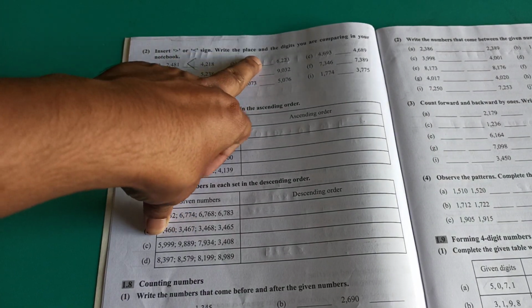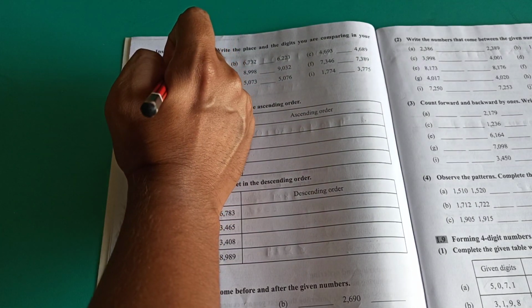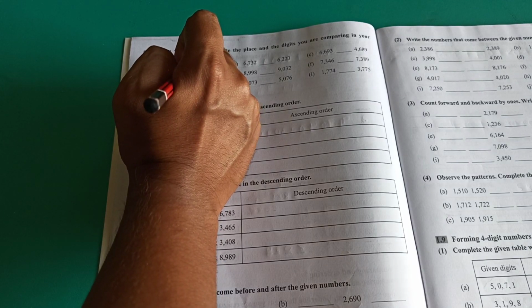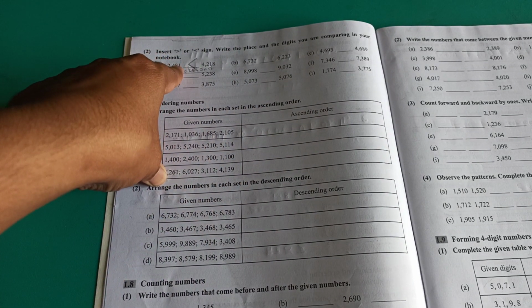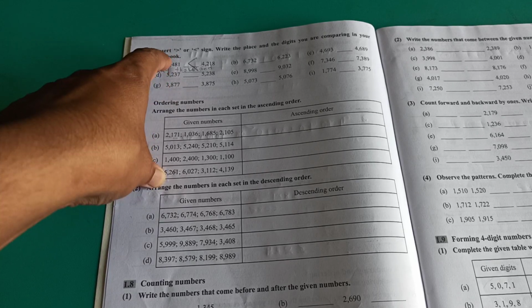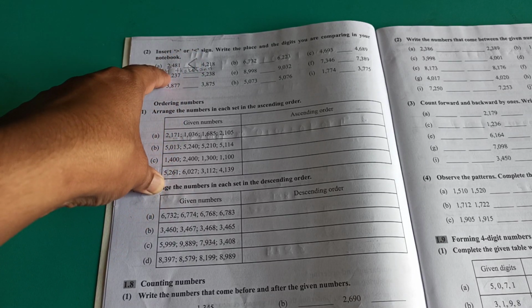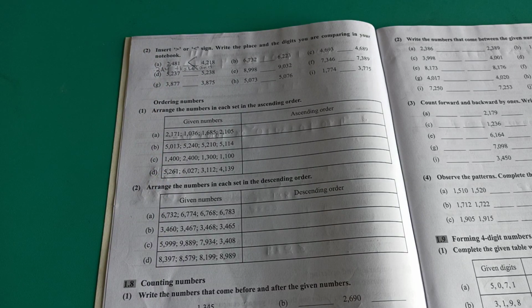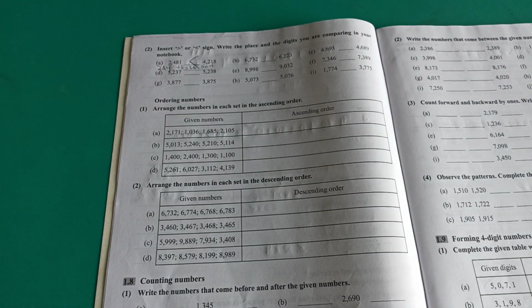Then another thing is there: write the place value. 2 is present in the thousands place, 4 is also present in the thousands place. So you write 2 and 4, thousands place. Understood everyone? First you find which one is greater by comparing the digits. Then you find out in which place these digits are present. Yes, very good. These digits are present in the thousands place. So you can find it out simply. Now in the same way you should do all these questions.